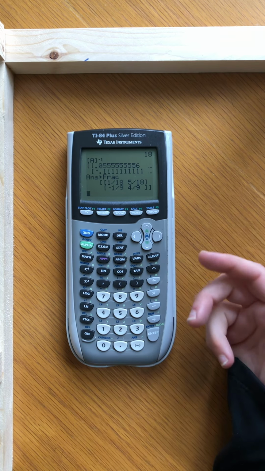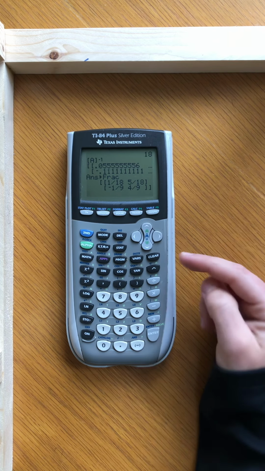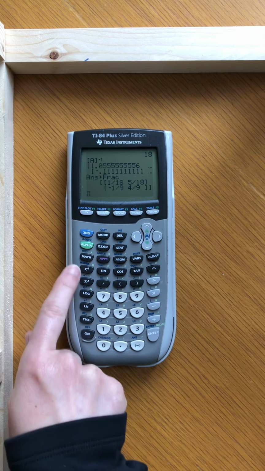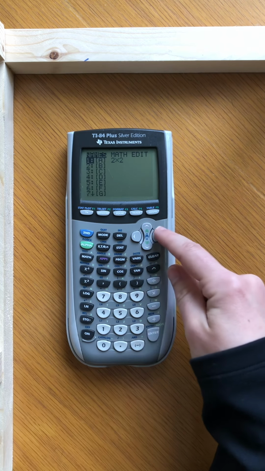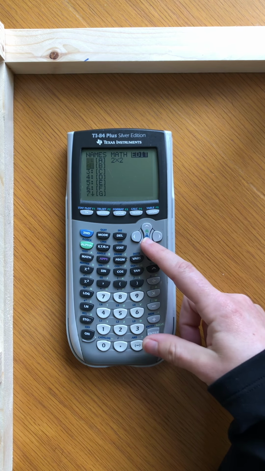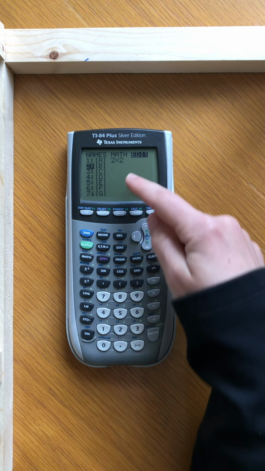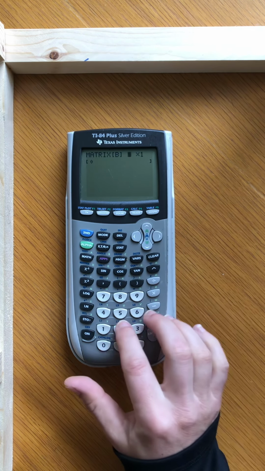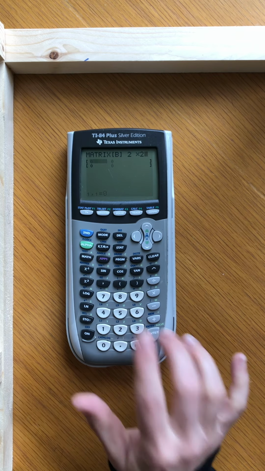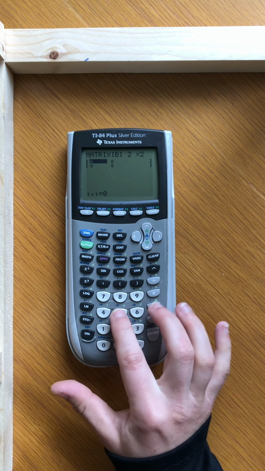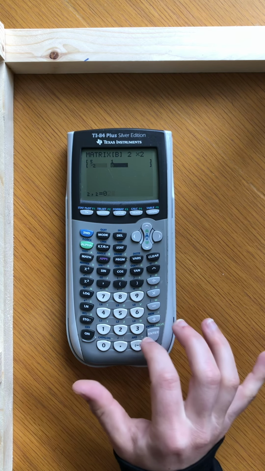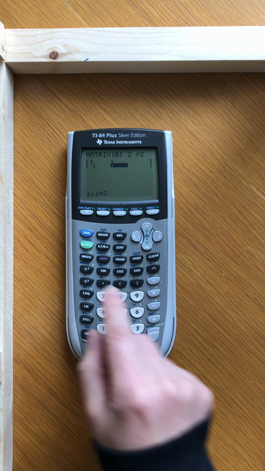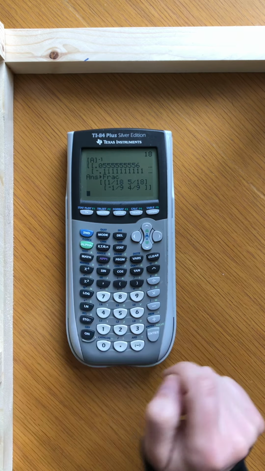Now it also lets you add matrices and multiply matrices. You would just have to go back to editing the matrix, so you would press second and then matrix, go over to edit, and this time I would choose matrix B. And I'm just going to make another 2x2 matrix here. Let's say 5, 1, -2, and 3. You need to quit.